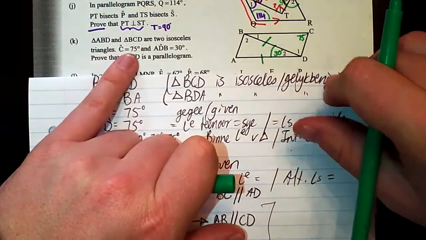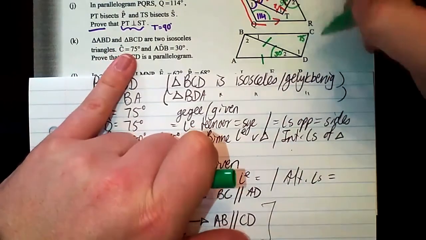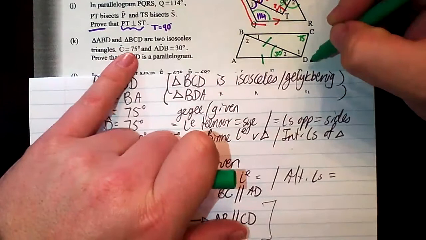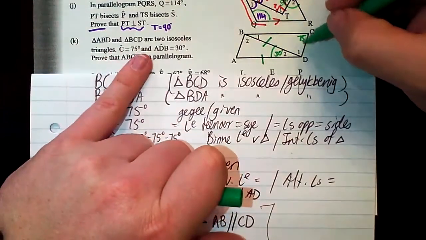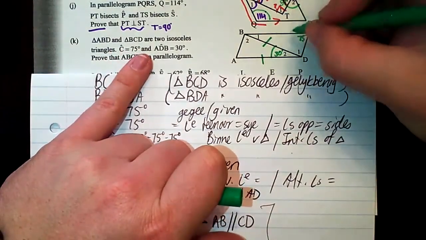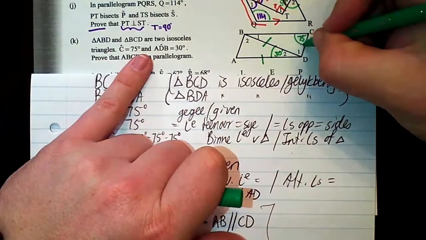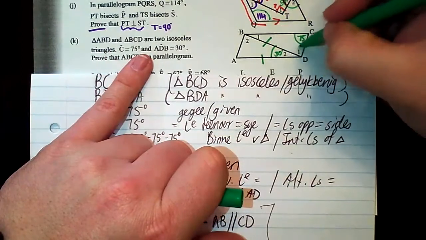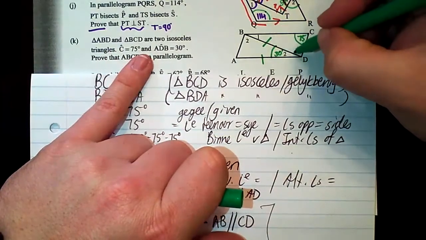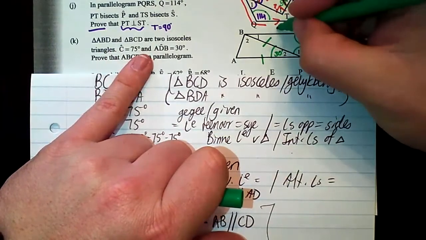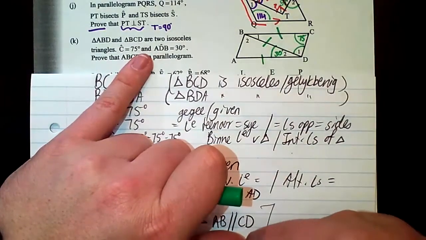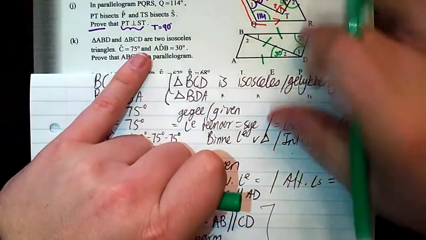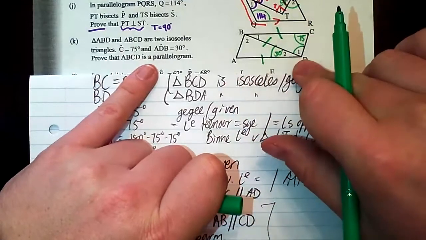Then with triangle BCD, also isosceles. If we have this one, obviously this guy can't be the same size as that one. It should rather be this one. So we know these two are the same, so those two are the same. Okay, remember it's roughly according to scale, it's not according to scale.